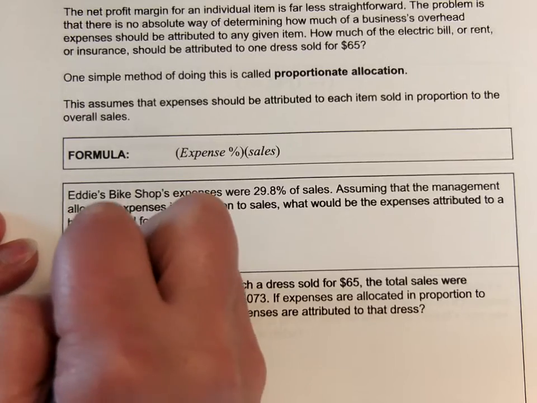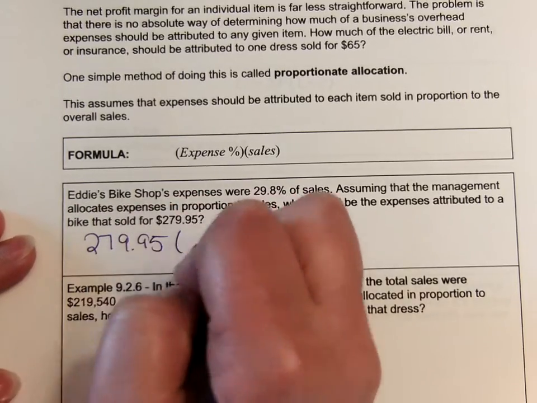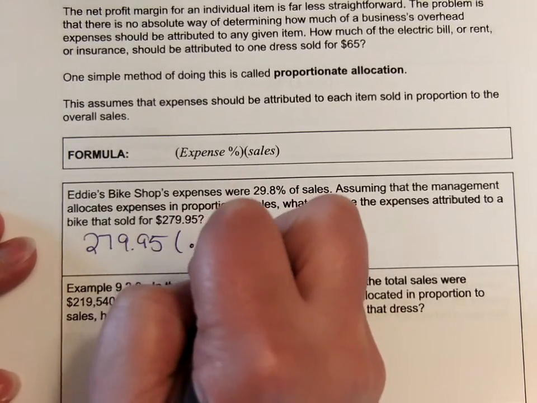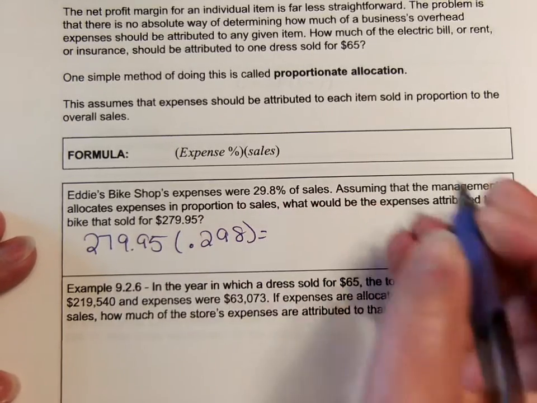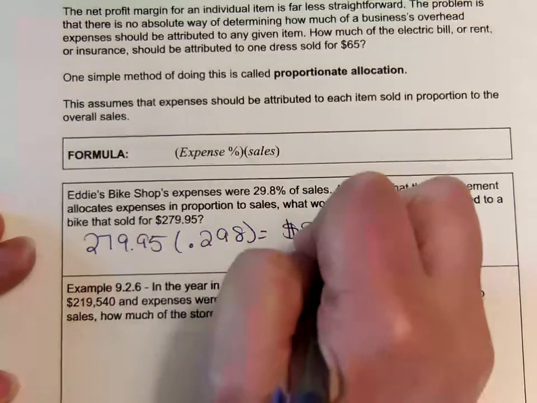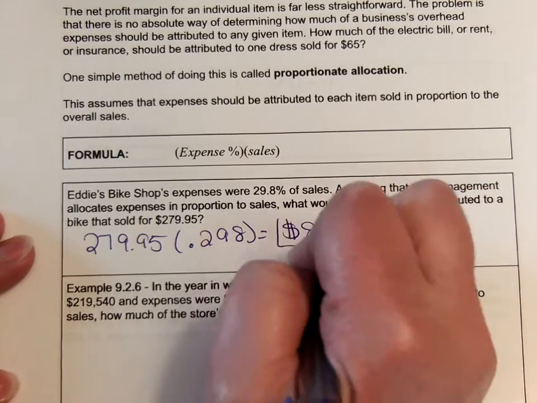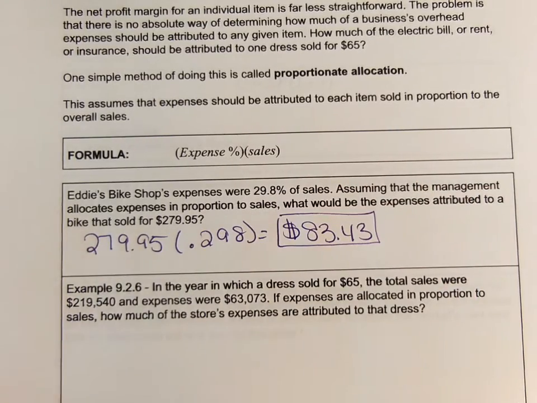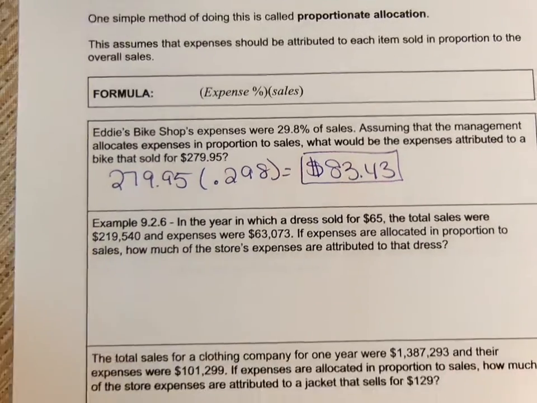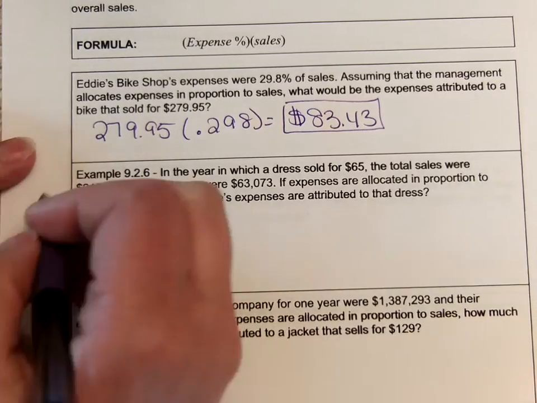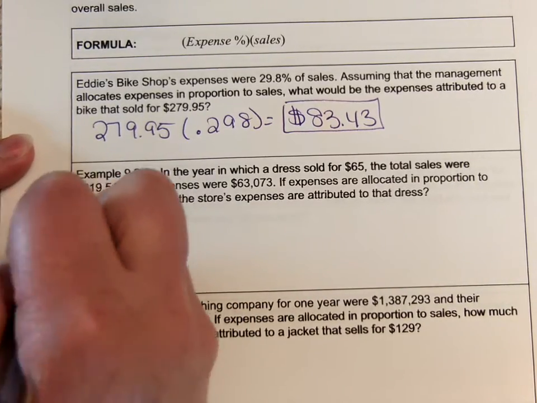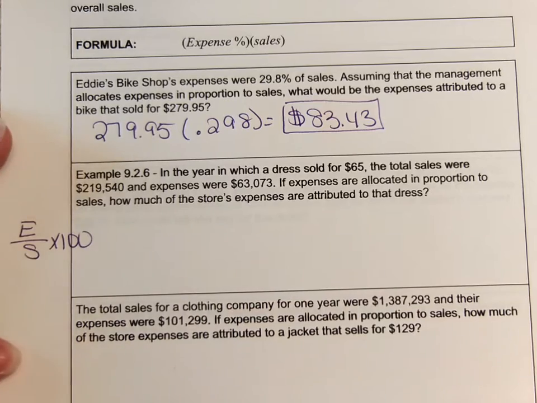So 279.95, and we're going to multiply by 0.298, which will give us 83.43. That's all you have to do. Okay. Now, sometimes they don't give you that expense percent and you have to find it. So we just use our expense formula. Remember, expenses over sales times 100.